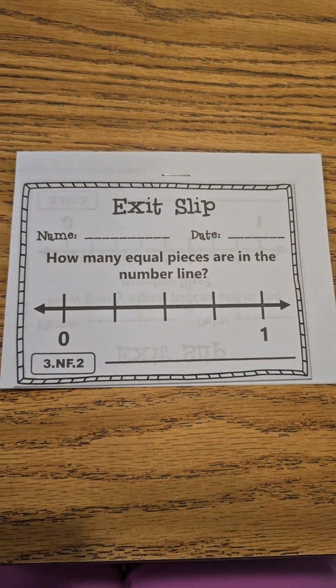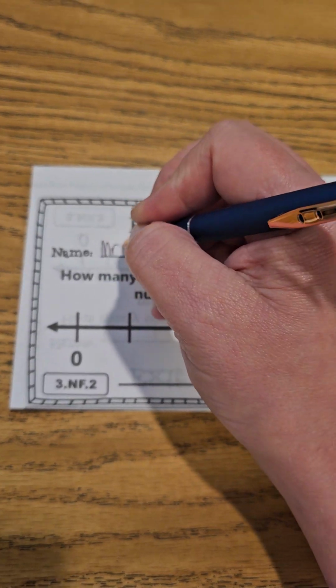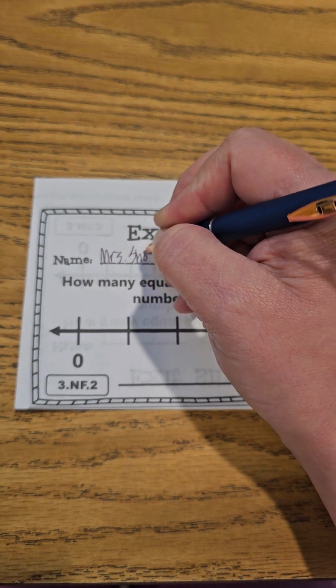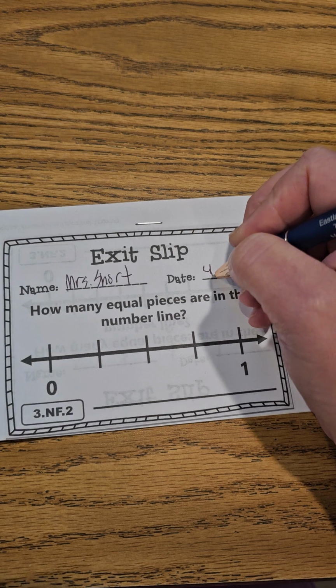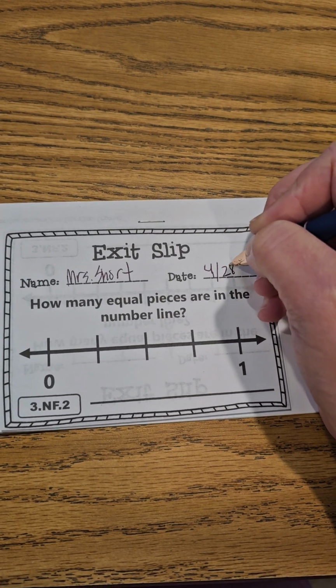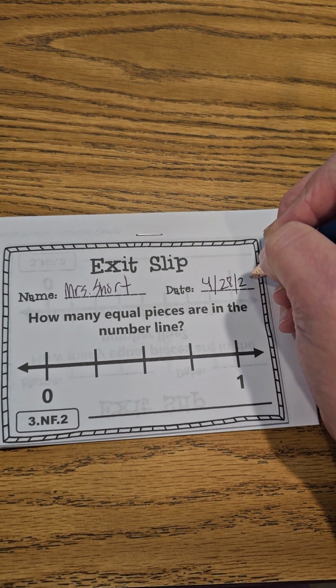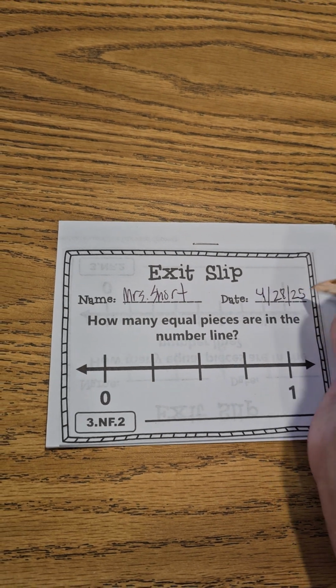So, name and date at the top. Remember, no tutoring after school today because I'm not there. Sorry, it's hard to write one-handed.